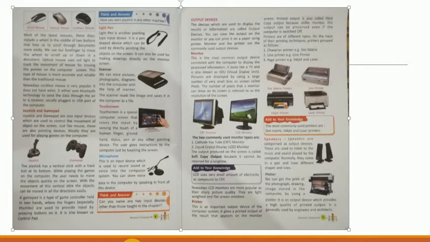These are also pointing devices: the joystick and the gamepad. The joystick has a vertical stick. You can see in the picture there is a vertical stick with a track ball at its bottom. The user needs to move the objects quickly on the screen. With the movement of this vertical stick, the objects can be moved in all directions. If you move this stick in the right direction, the object also moves in the right direction.